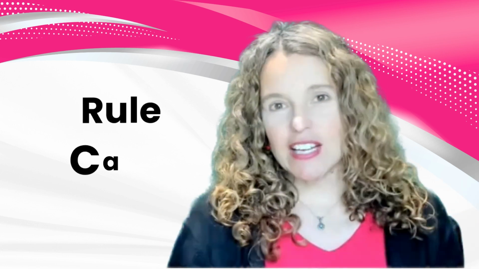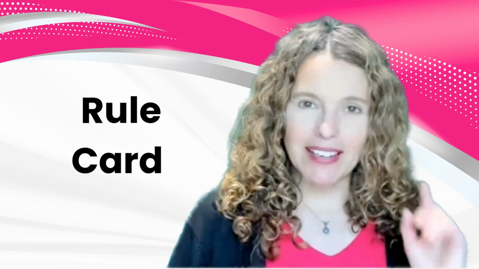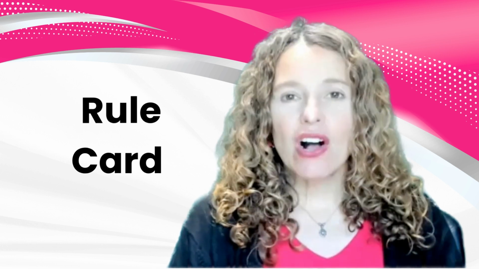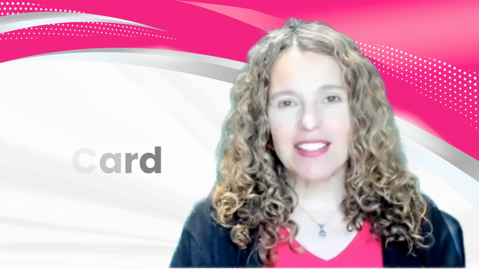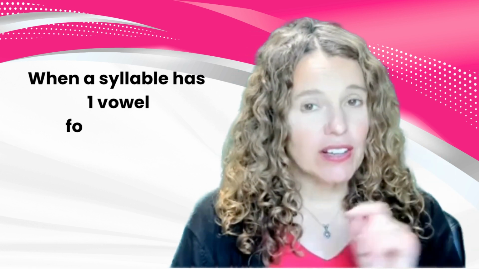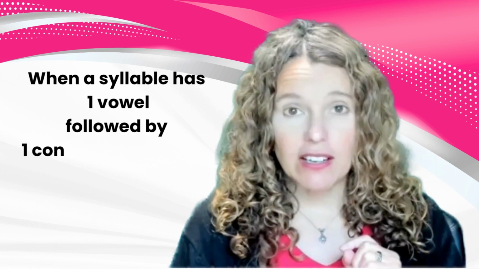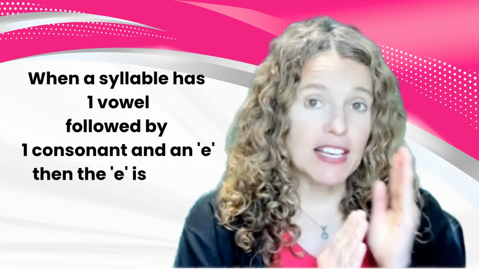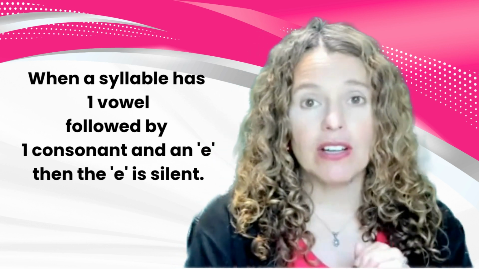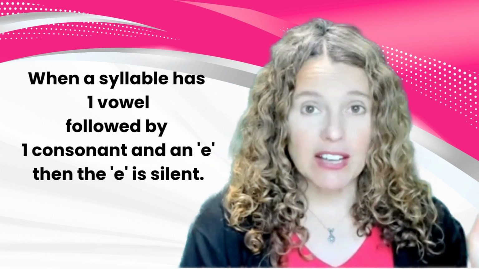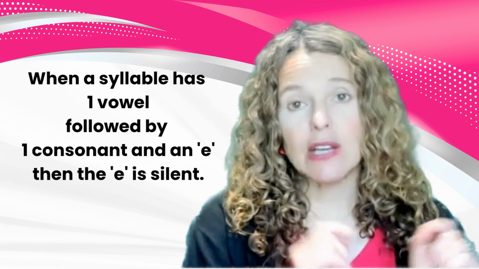As with teaching any of the syllable types, we always begin by giving out a rule card. In this case, the rule card will say that a VCE syllable type is one in which we have one vowel, followed by a consonant, followed by an E. And when we have that VCE combination, the first vowel will say its long sound, and the E will be silent.